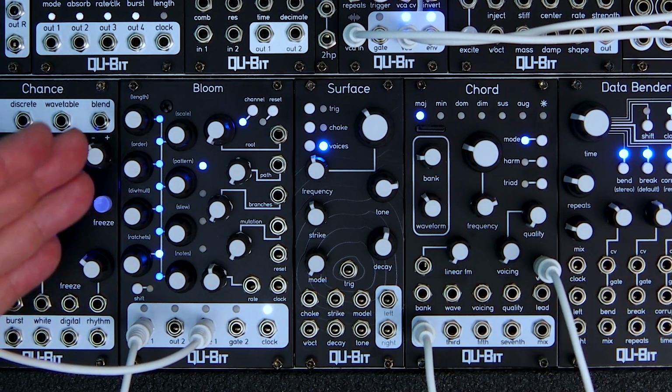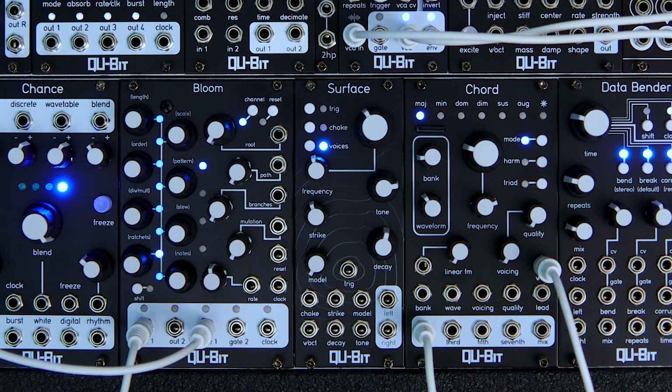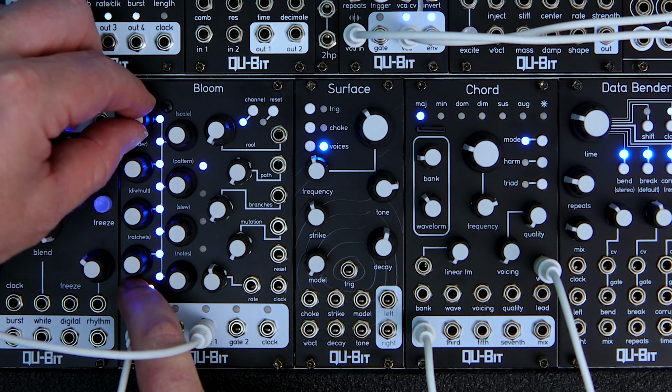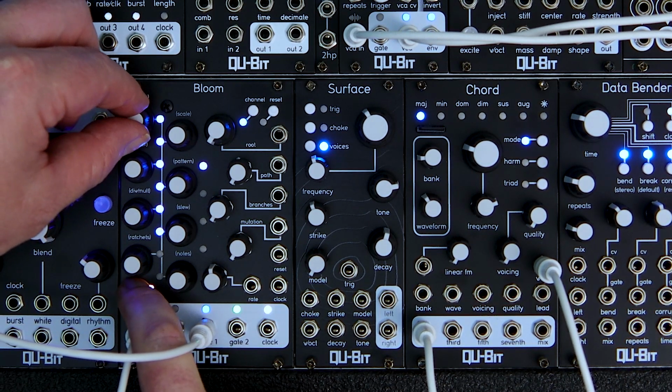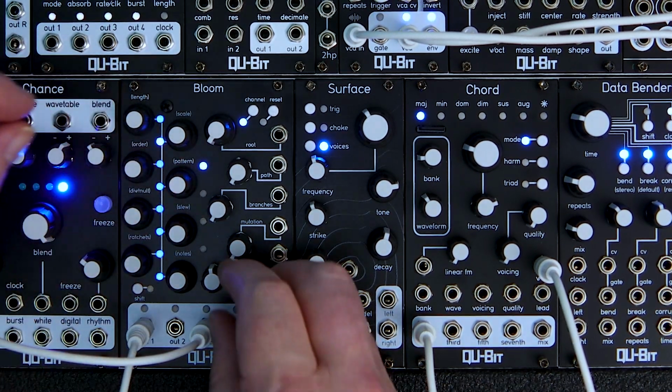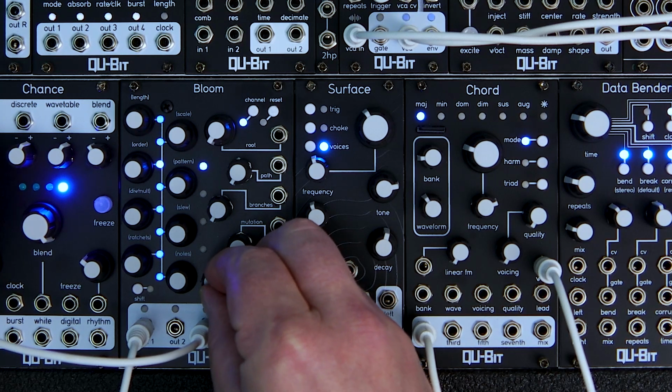So as you can see here, I have 8 notes in this pattern. All right, so first off, let's tweak length. So shift and length. Let's just work with 6 notes. Okay. Let me slow this down just a little bit first.